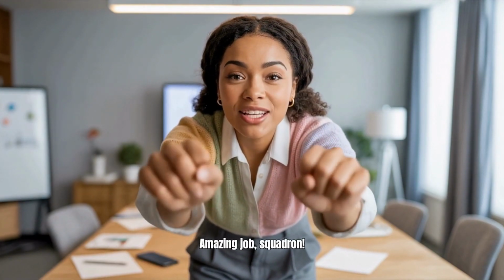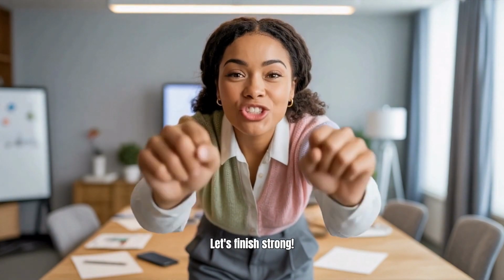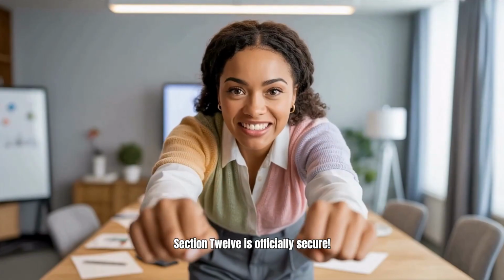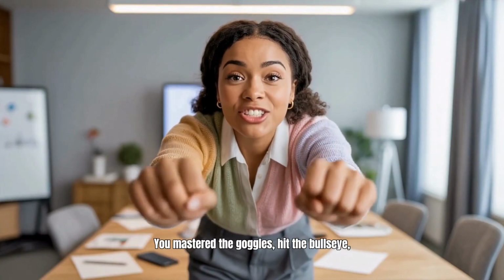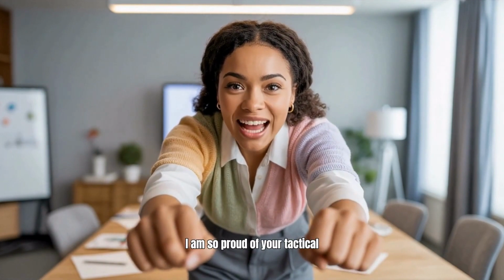Amazing job, Squadron! Only 2 sections left in the entire marathon. Let's finish strong. Section 12 is officially secure. You mastered the goggles, hit the bullseye, and cleared the arena. I am so proud of your tactical growth.